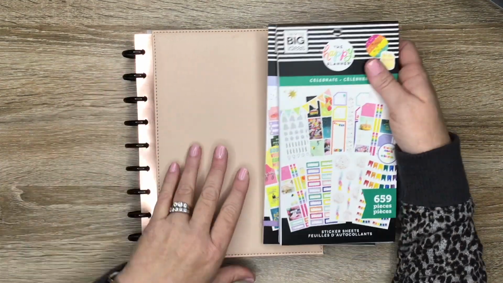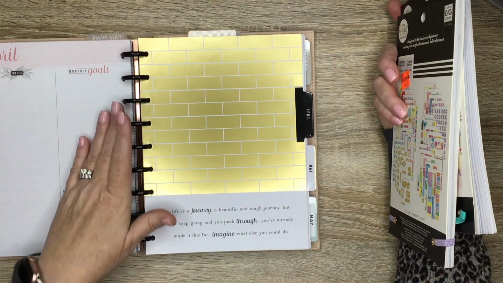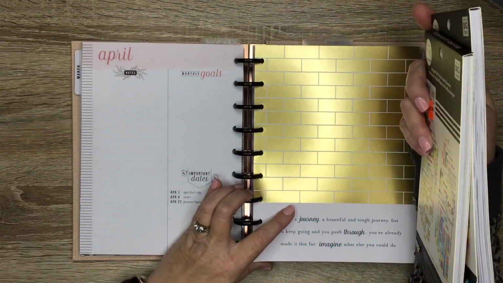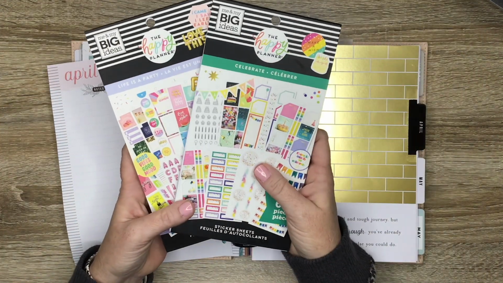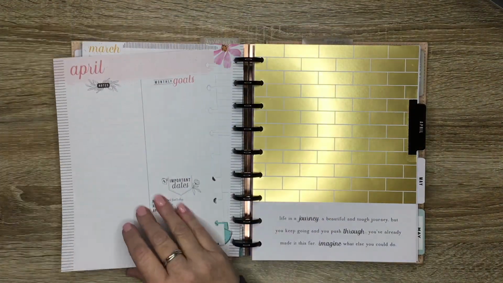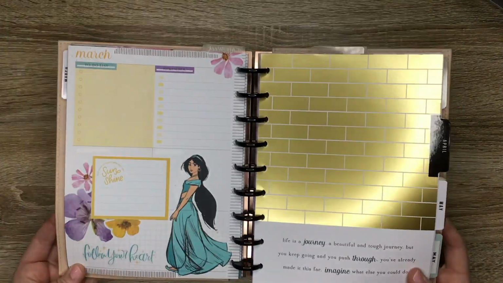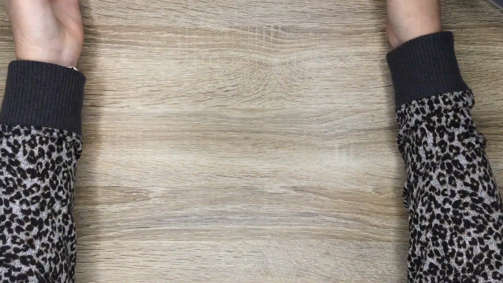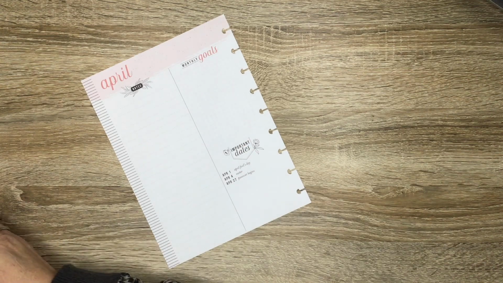Today I'm going to decorate the April currently page in my classic dashboard layout, which is like my catch-all planner. And I'm going to use Celebrate and Life is a Party because April is my youngest son's birthday month. And so this is next week's video. Actually, when you are watching this video, you have already seen this plan with me. So I'm filming ahead of time.